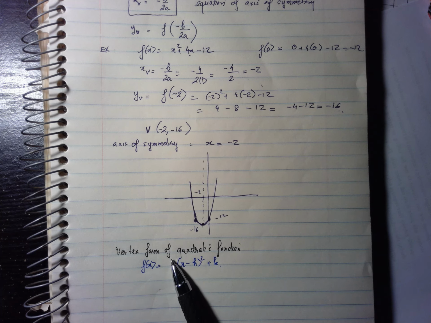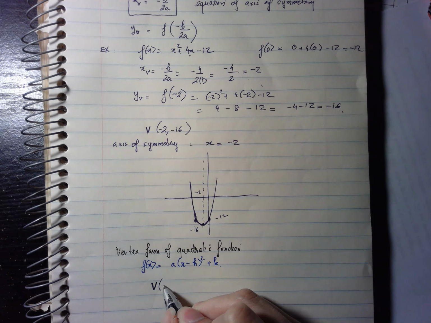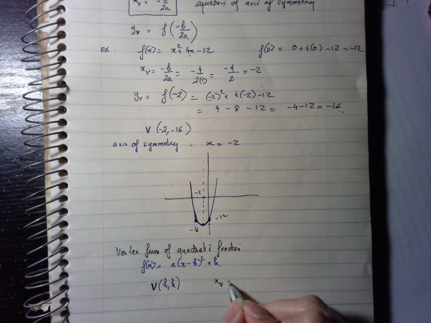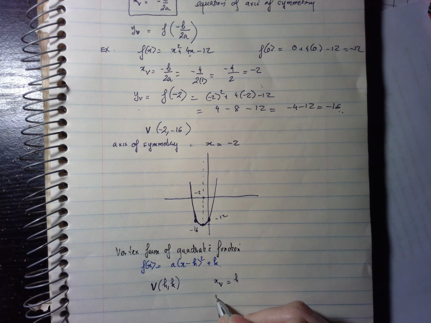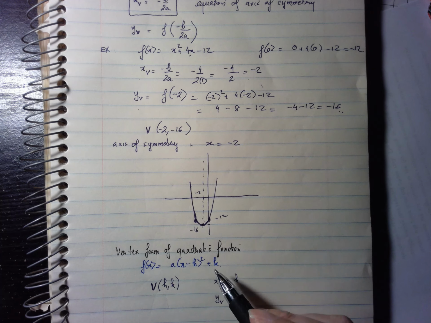The h and k basically are the coordinate of the vertex. Last time we used xv and yv. So basically xv is h and yv equals k. They just use different notation. H and k make the vertex form of quadratic function look better. You know what I mean? Instead of putting x minus xv and plus yv, they use h and k.